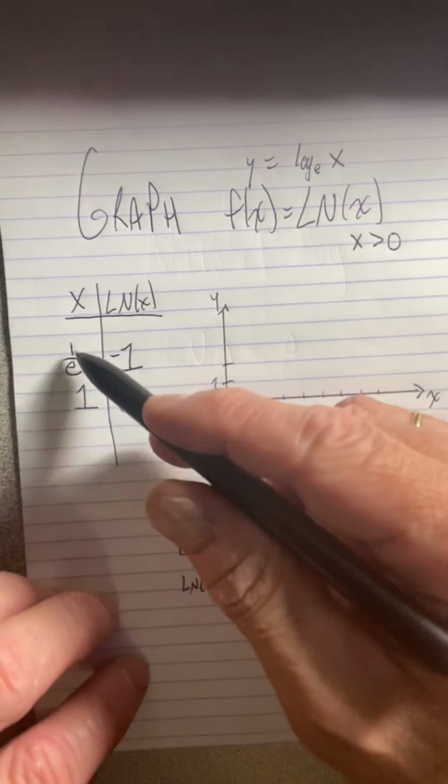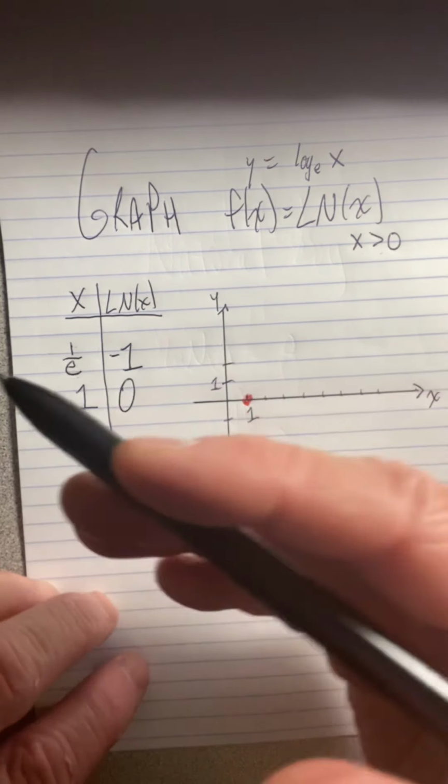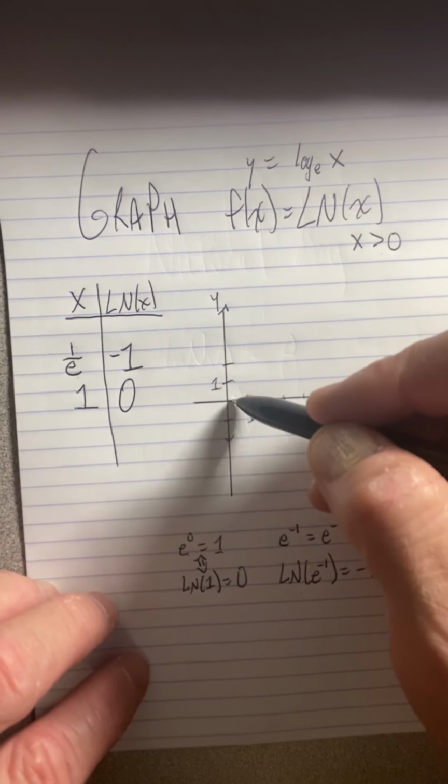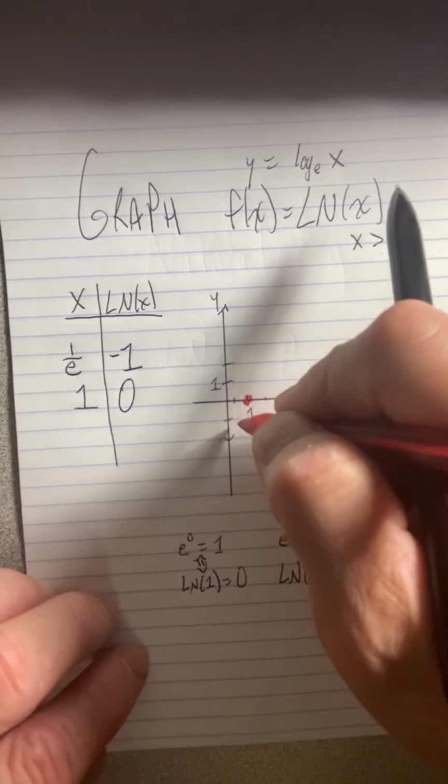And now 1 over e is about 1 over 2.7, remember? So it's between a third and a half. So, if a third's here and a half's here, somewhere in here is 1 over e, and we get out an output of negative 1.